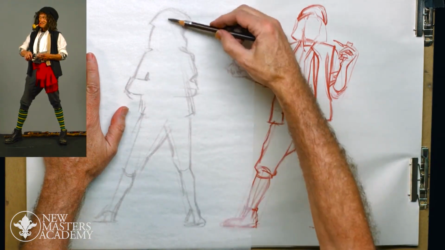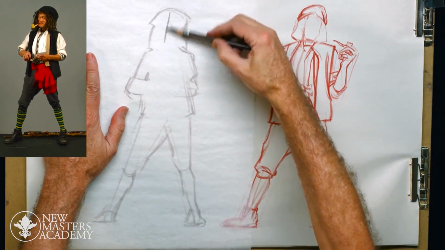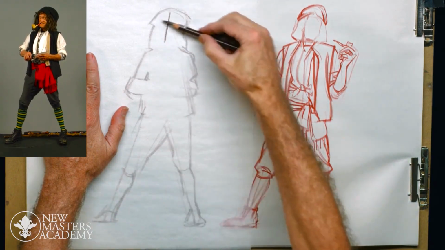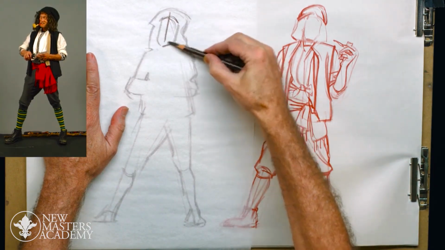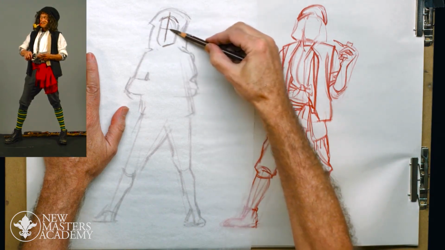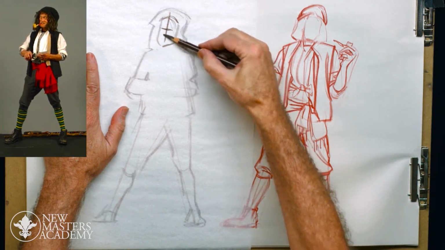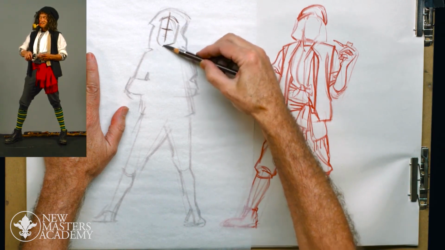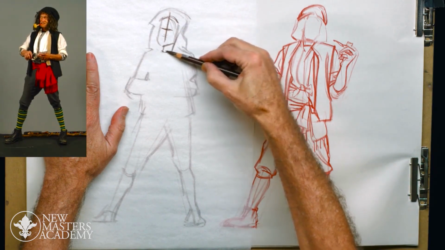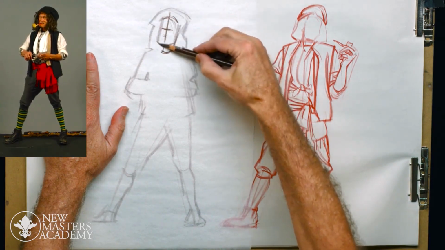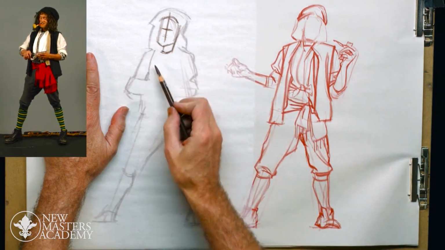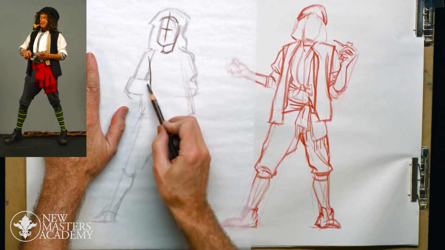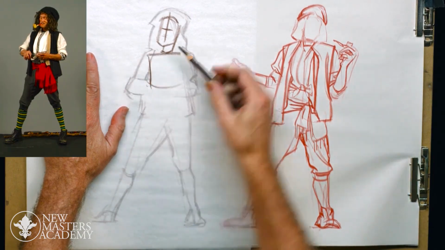What's happening here? I see his head is tilting back like this, right? So his head is tilting back like this. His chest is kind of straight like this.